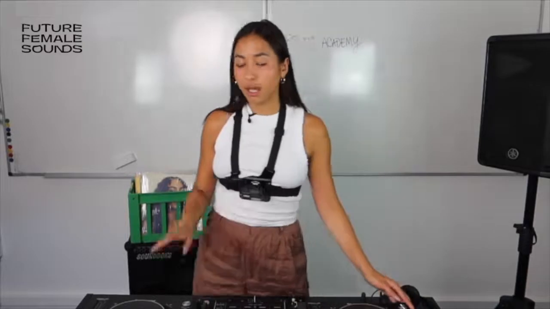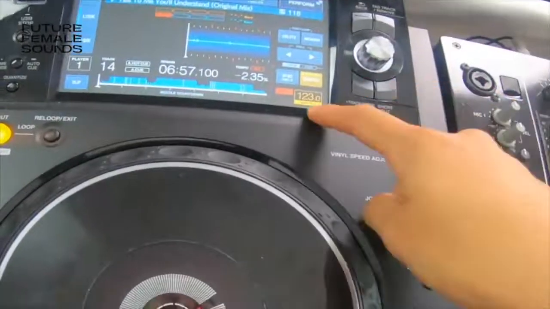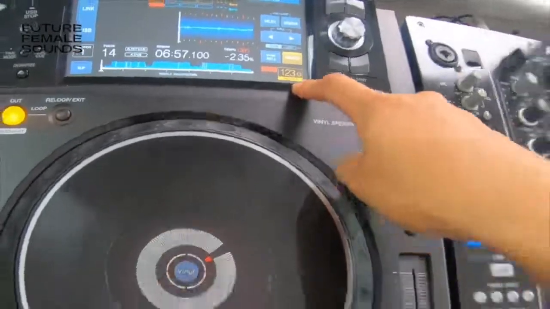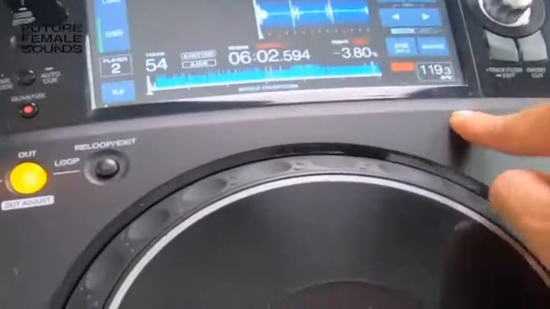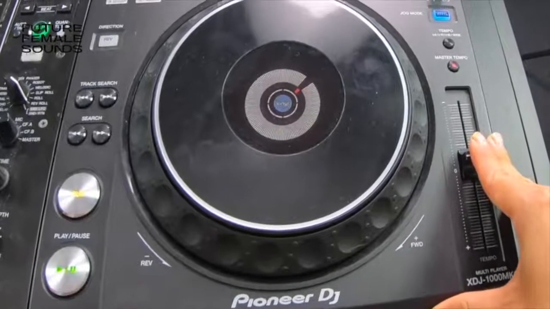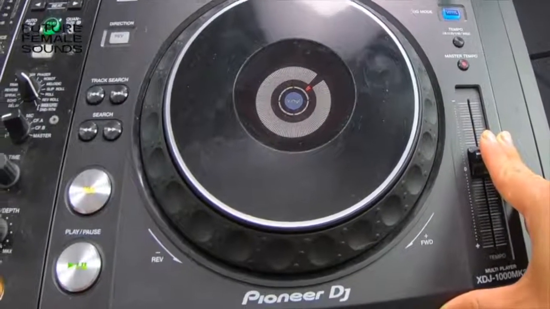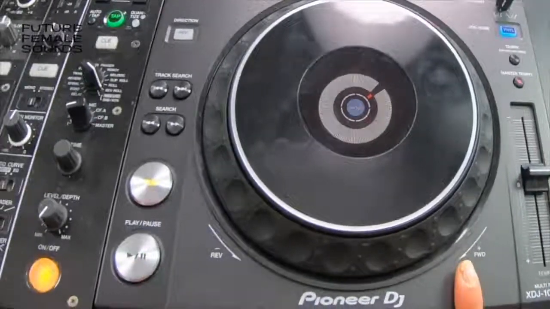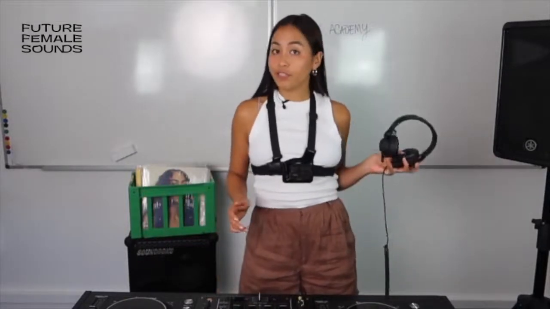So now that we have a basic understanding of what the BPM is, I will show you how to transition from one track to the other by beat matching. On my first track, the BPM is 123. And on my second track currently, it doesn't match up because it's at 119.3. We're going to want to slide the tempo adjuster to make sure that they match. And now they're both at 123. Once you have the BPMs aligned on both of the tracks, you're going to want to put on your headphones and have a listen to make sure that everything sounds good and aligned before you mix and send it up.